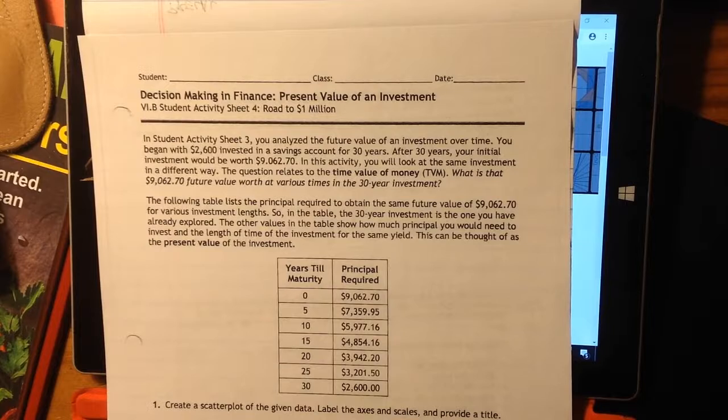Hello AQR students. We are looking at Student Activity Sheet 4, Road to $1 million. So we're kind of flipping what we did in Student Activity Sheet 3 here. Just reading through these first two paragraphs, in Student Activity Sheet 3, you analyzed the future value of an investment over time. You began with $2,600 invested in a savings account for 30 years.